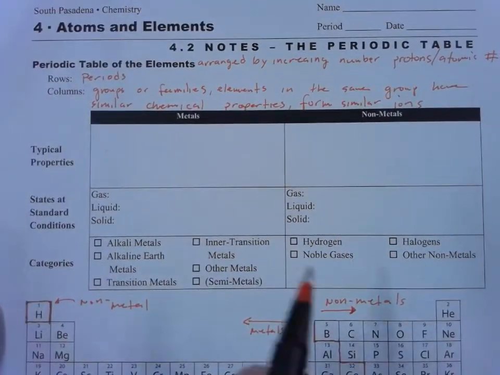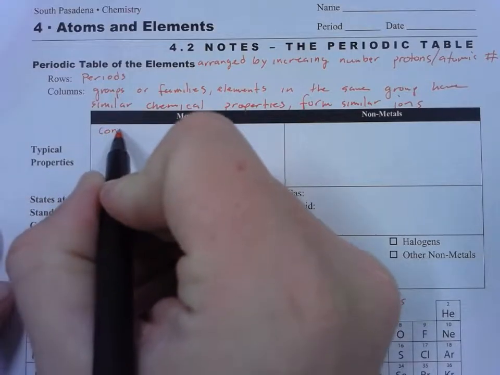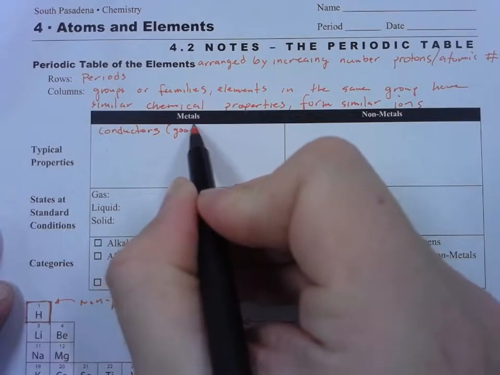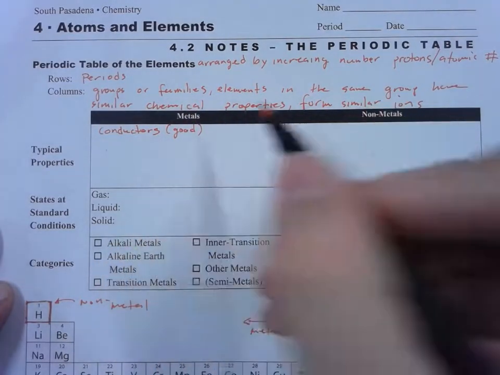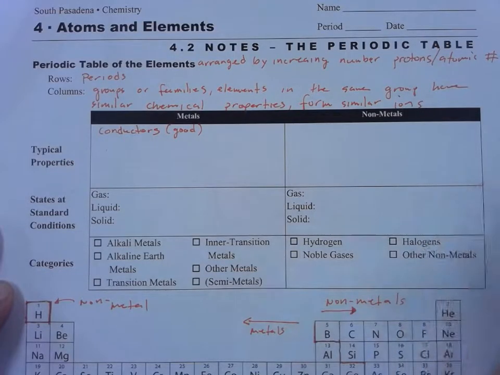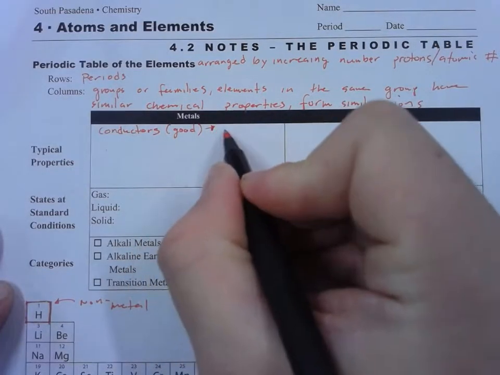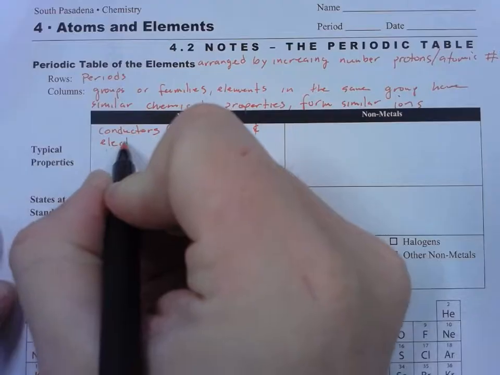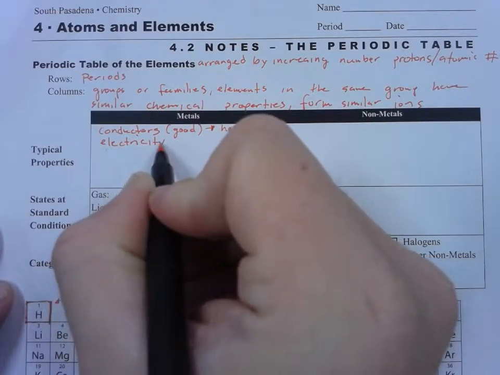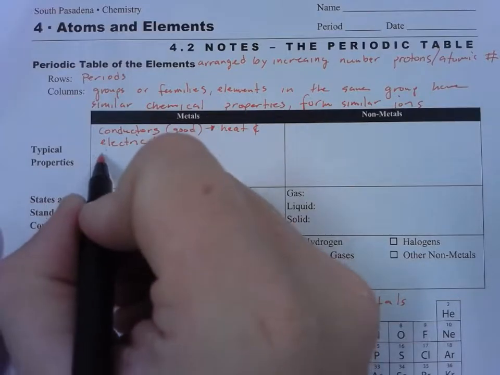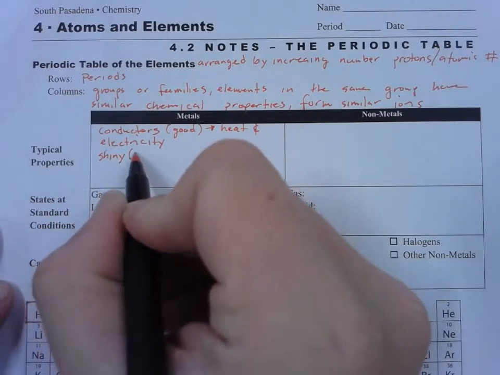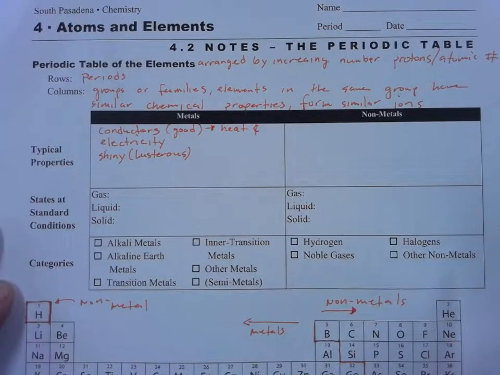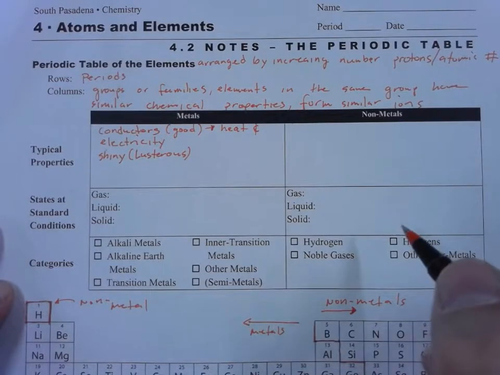Metals are always good conductors of both heat and electricity, or simply energy. They are shiny, and we sometimes say that they're lustrous. Not all of them. It depends how you find them. Sometimes in nature they won't be as lustrous, but you can polish them and make them shiny and lustrous.